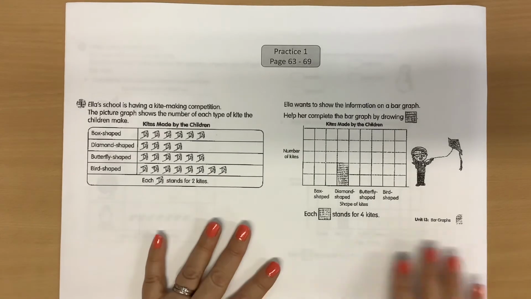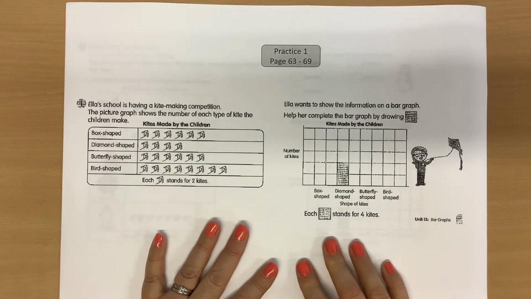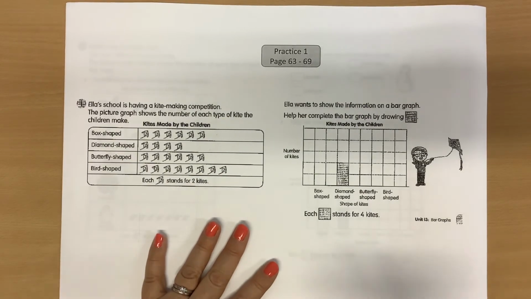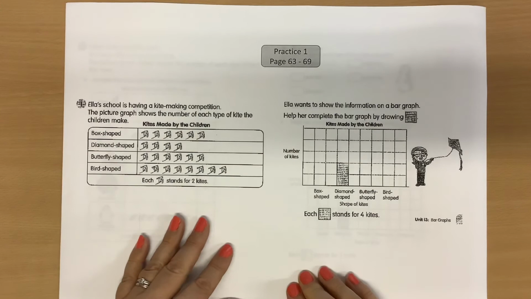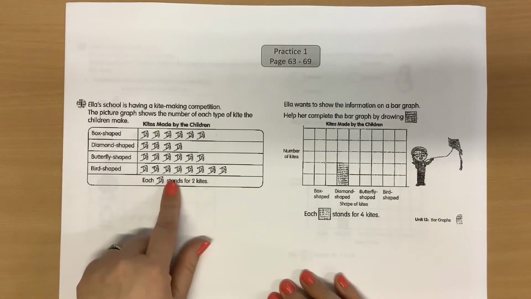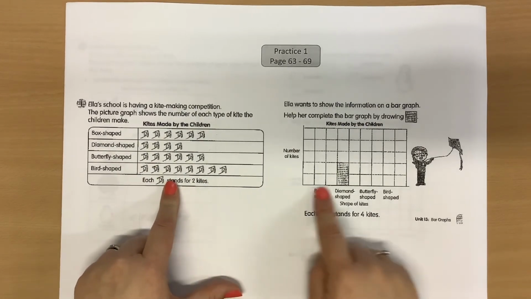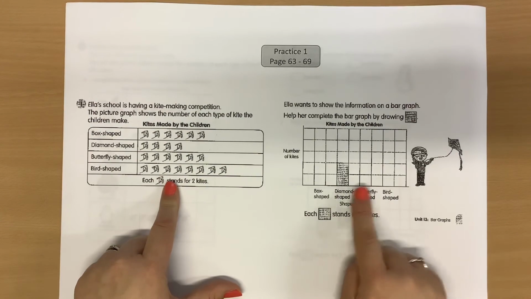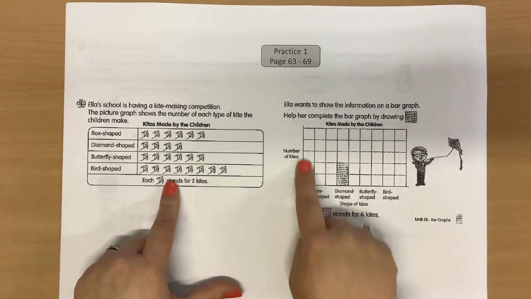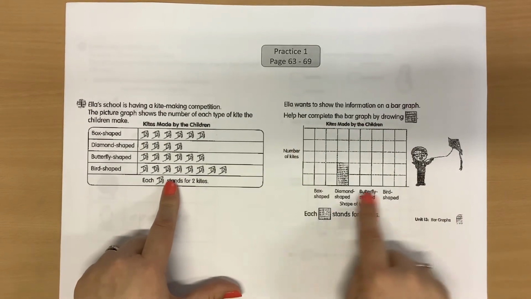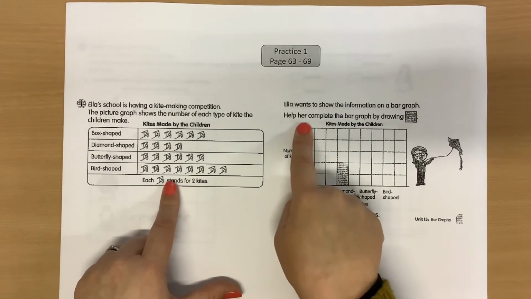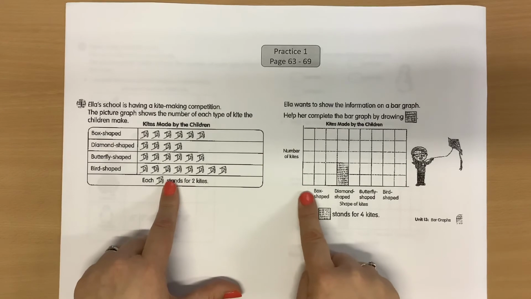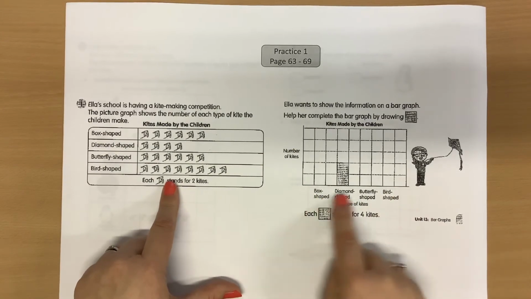So here are the questions for today. They are practice 1, pages 63 to 69 from the practice book that you would have filled in school. There are a variety of questions. We have a picture graph here, and you need to use that information to create a bar graph. The axes have already been labelled for you, so you know that the number of kites is going to be represented up the side and the shape of the kites along the bottom.